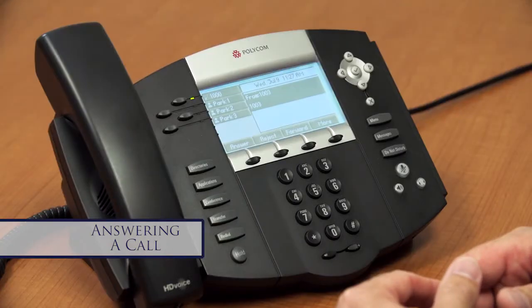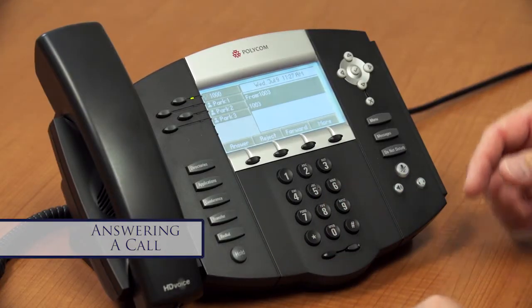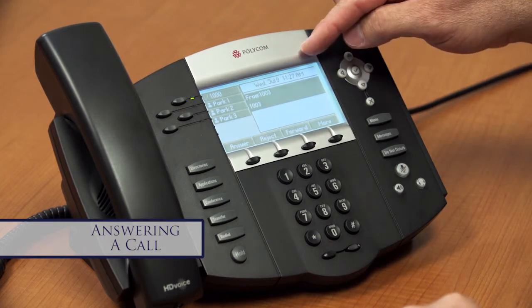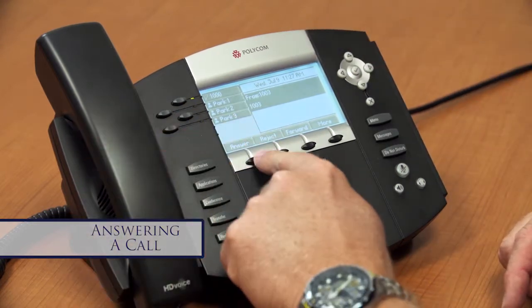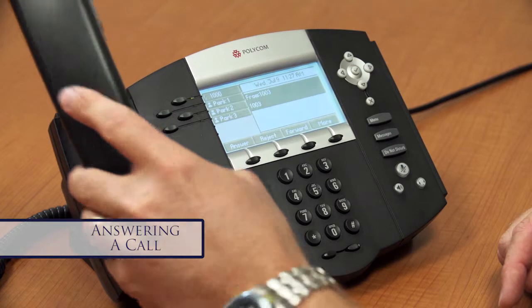Now we're going to demonstrate how to answer your phone on an incoming ring. You'll notice we have caller ID in the screen. I can simply hit the answer button or pick up the handset.